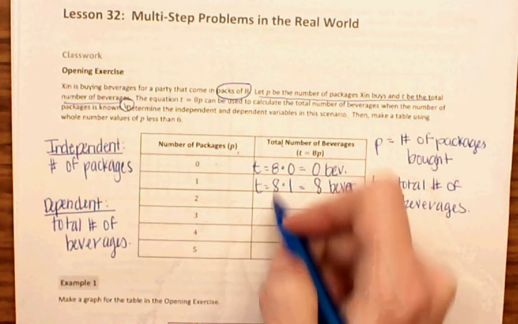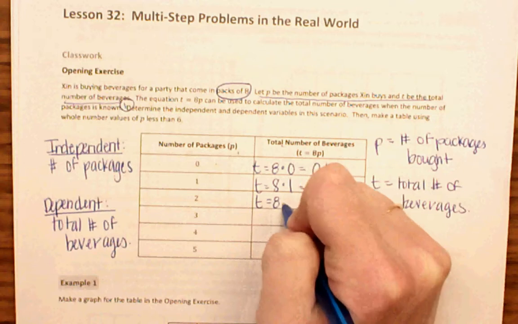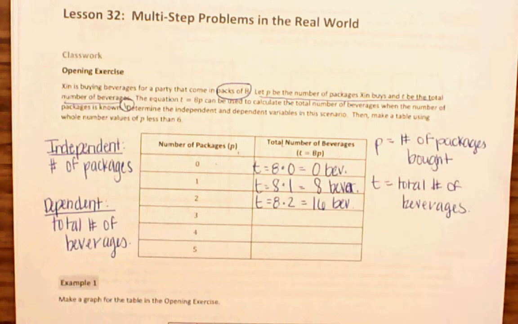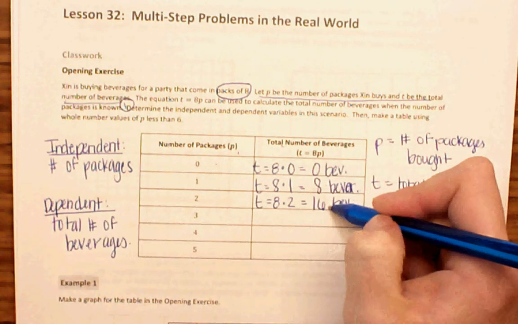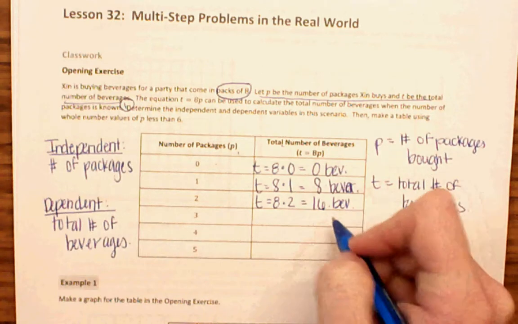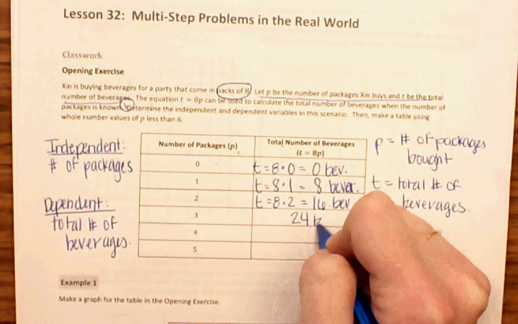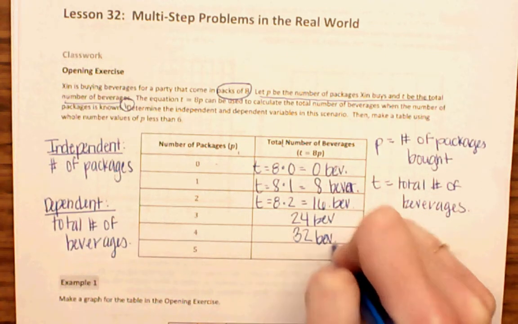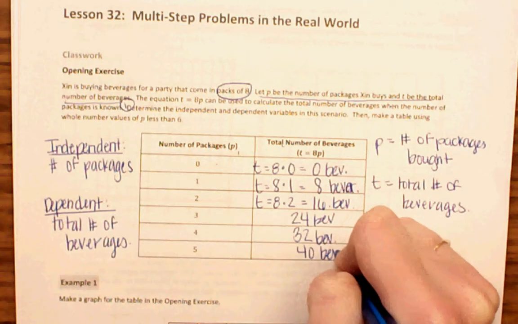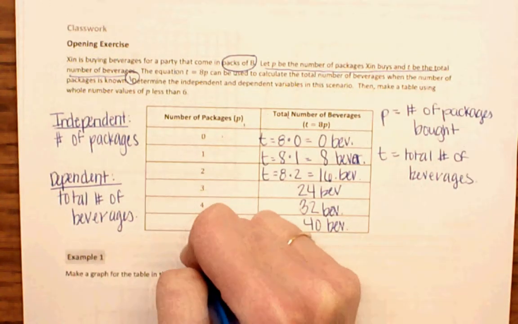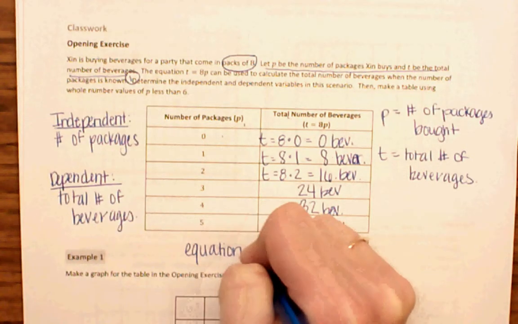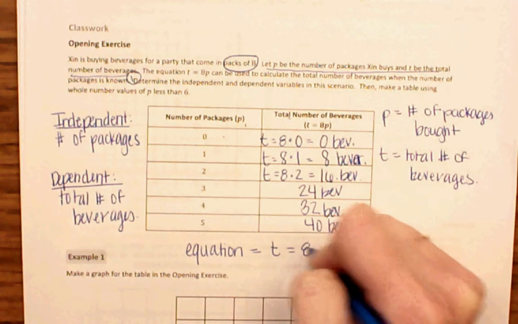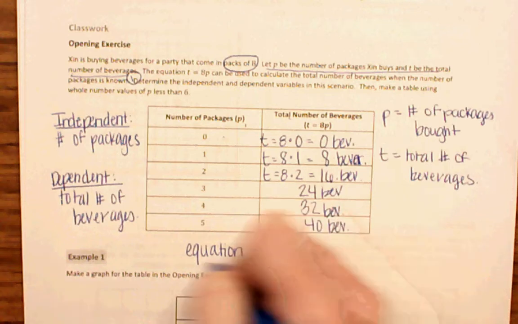Again, replacing the number of packages, now I have 8 times 2 and you get 16 beverages. I'm sure you can look now and see the pattern from 8 to 16. You're adding 8 every time. So just looking at it, the next amount would be 24 beverages, 32 beverages, and 40 beverages. And again, from the story they said, the equation is T, being the total number of beverages, equals 8 times P. Okay, make sure you have that written down.